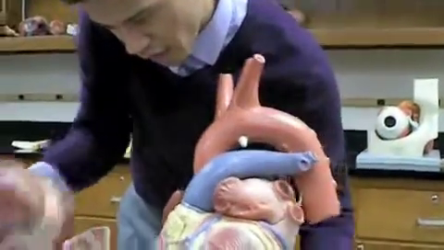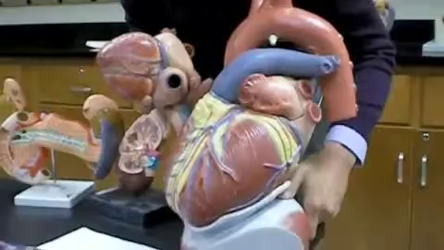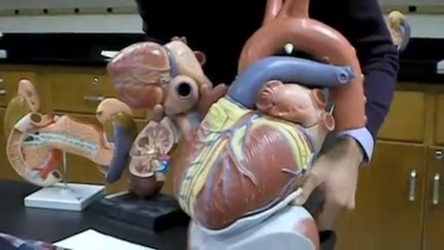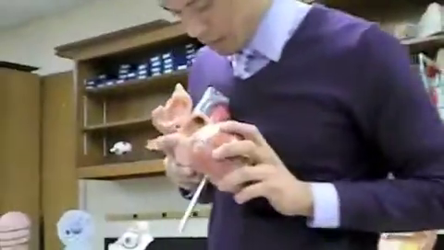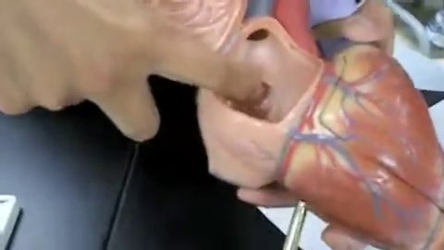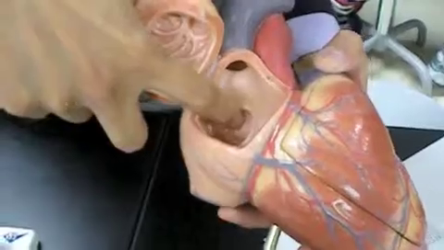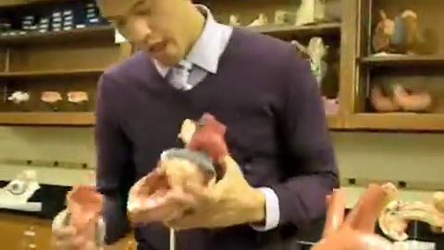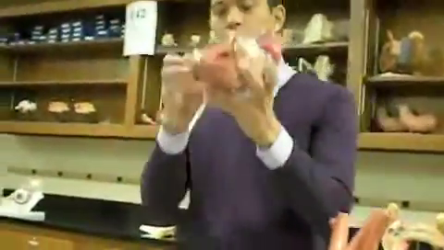It's called the fossa ovalis. Okay, so if we look inside the heart, I'll go over that. Y'all see this indentation right there? That's the fossa ovalis, which used to be a hole when you were a baby. We'll learn more about that later. That hole is the opening for the coronary sinus, between the two atria.